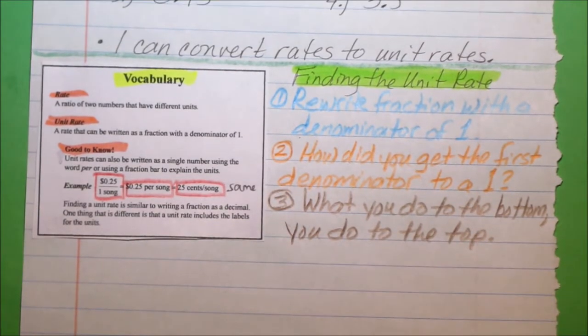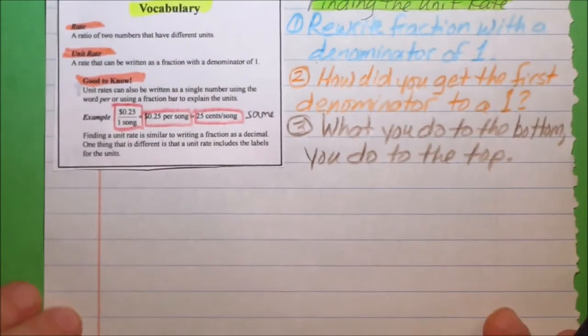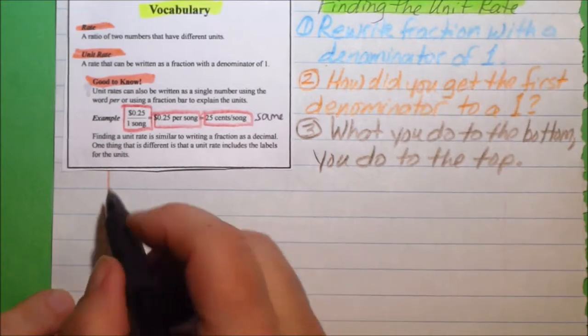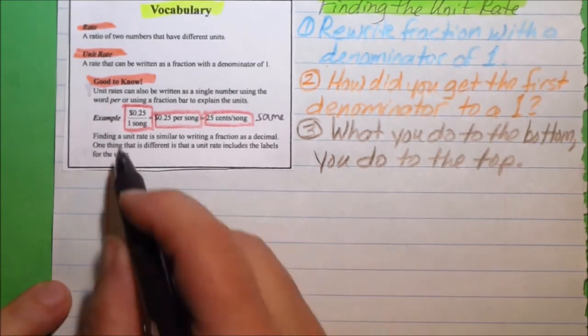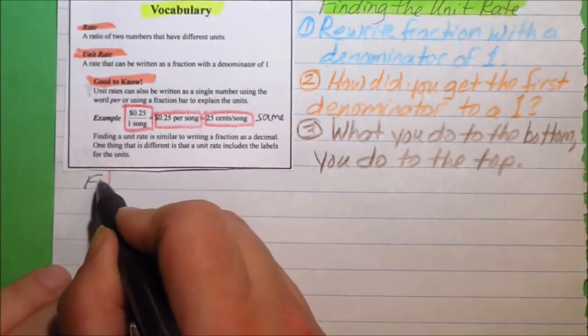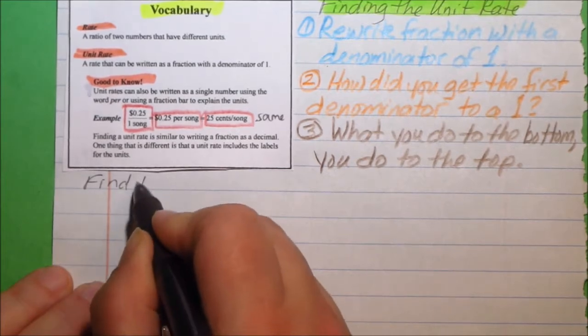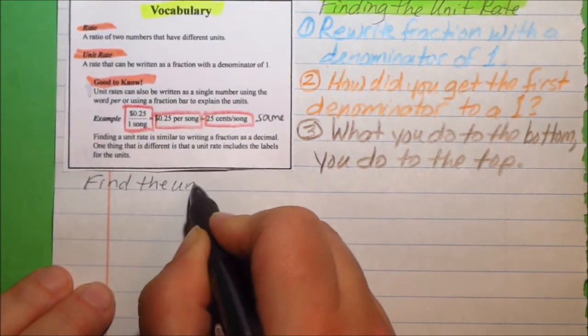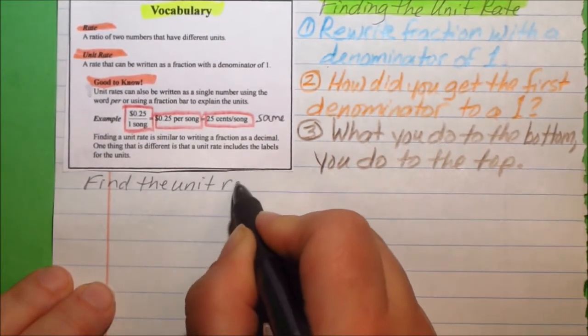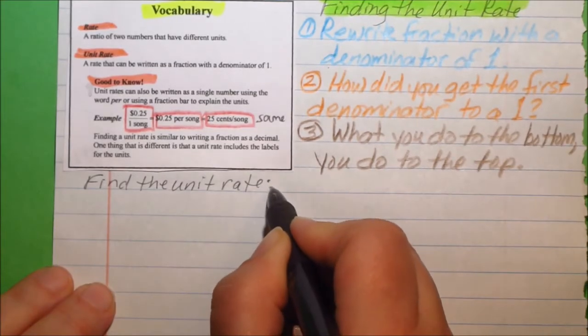Okay? All right, so that's the rules for making it work. Now, let's see it in action. All right, so over here, I'm going to write: find the unit rate. That's our instructions, okay?